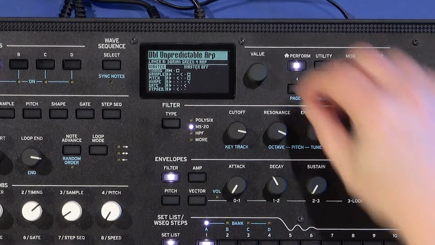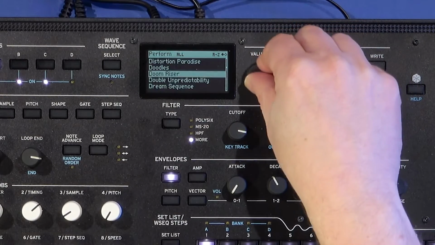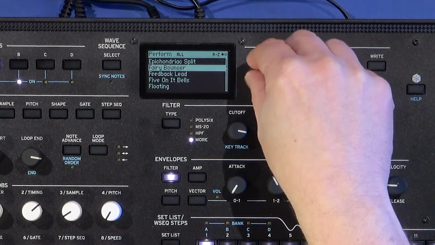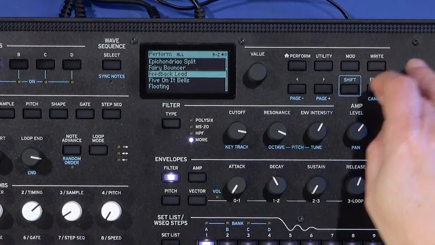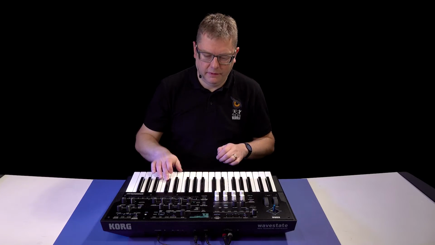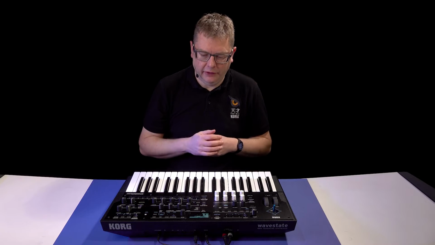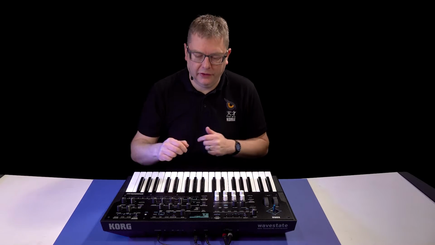Very easy to select your sounds. You just use the value dial there. And as you can see, they're all in alphabetical order. Once you've found one that you want, you just press enter. And you've got your sound there. Really easy.